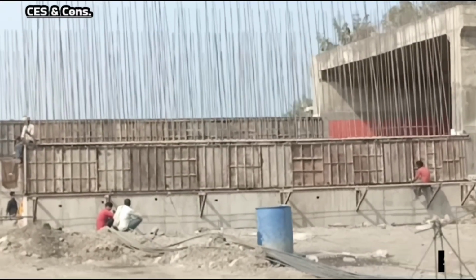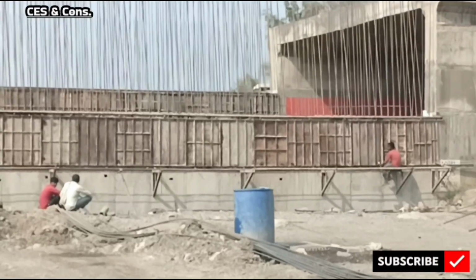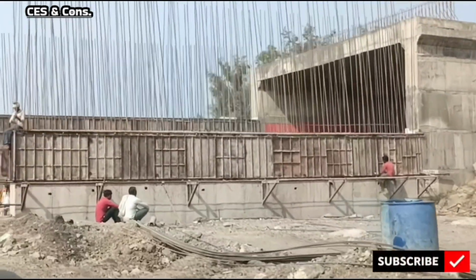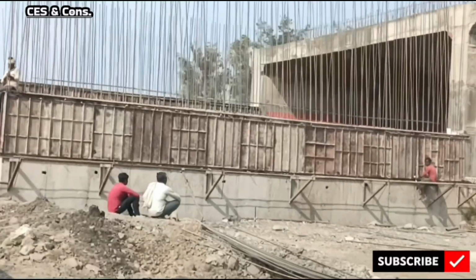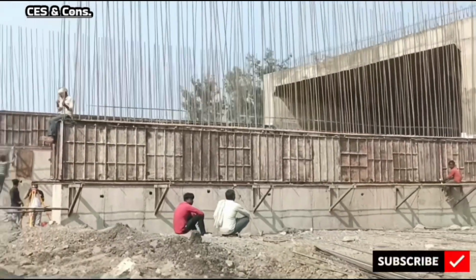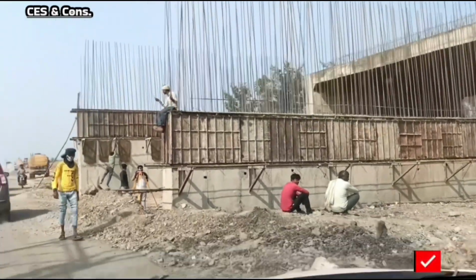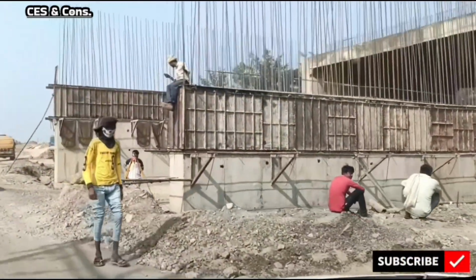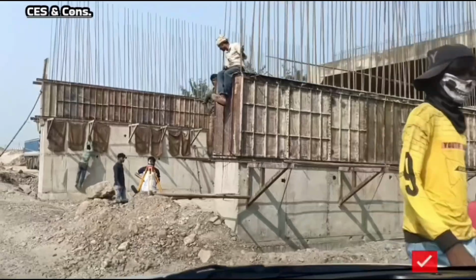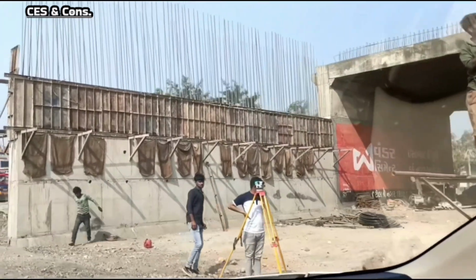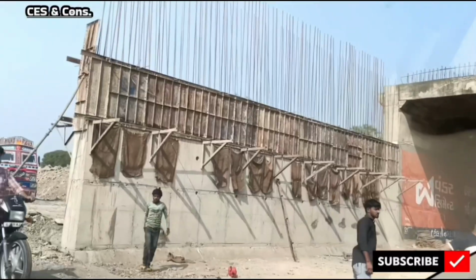Number 4, leveling pad, a plain cement concrete base provided at the bottom to ensure a level and stable foundation for fascia panels. Number 5, drainage layer and filter media. Proper drainage is ensured through a filter fabric or perforated pipes to prevent pore pressure build up behind the wall. Number 6, reinforced concrete coping. It provides the top finishing and protection.